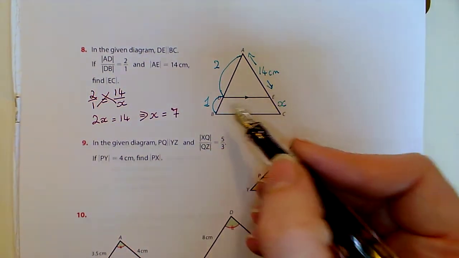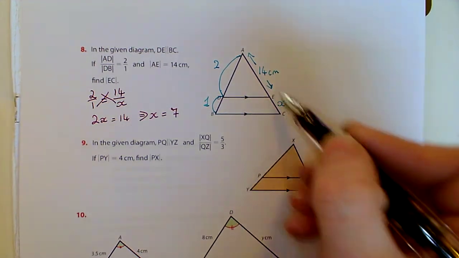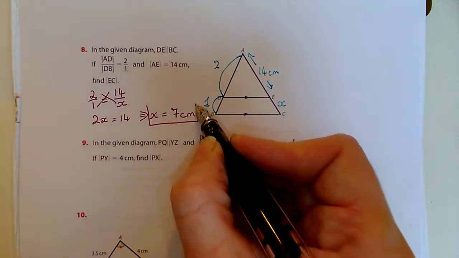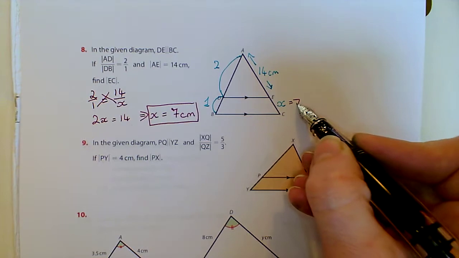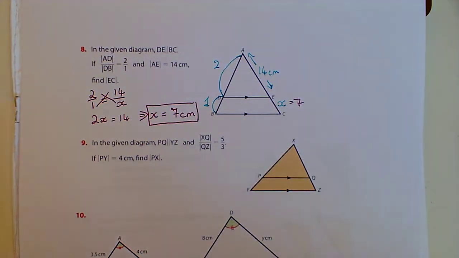So, sorry, I said a third, it's a half. So this is half as long as this, and this must be half as long as this, 7 centimeters. If you did that in your head, going, oh yeah, that's half as long, so this must be half as long, that would be fine as well. But this is how you would show the working out if it doesn't work out as a whole number.